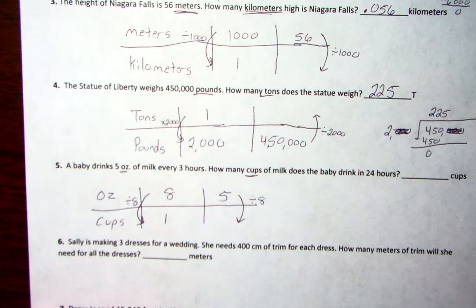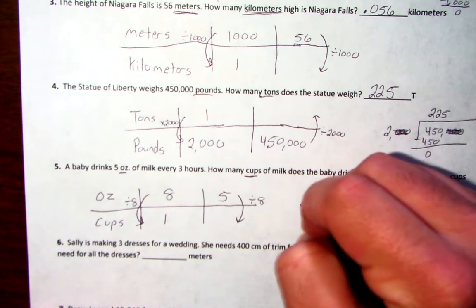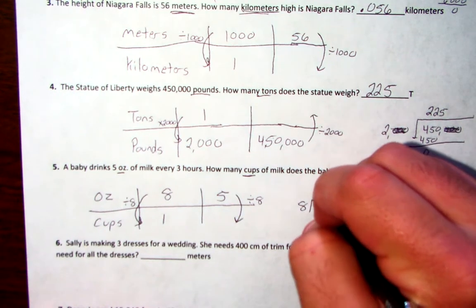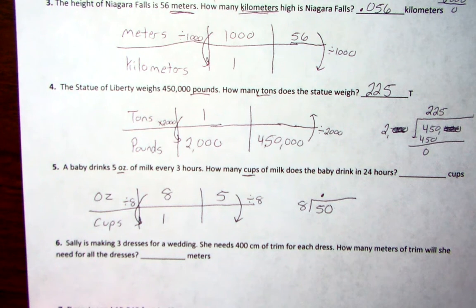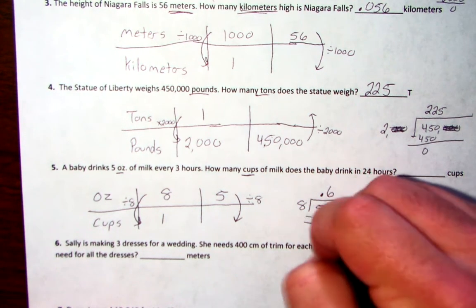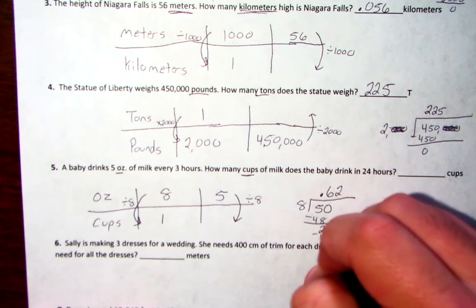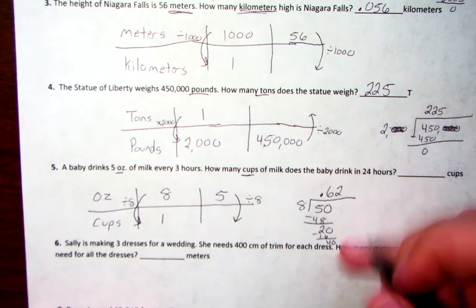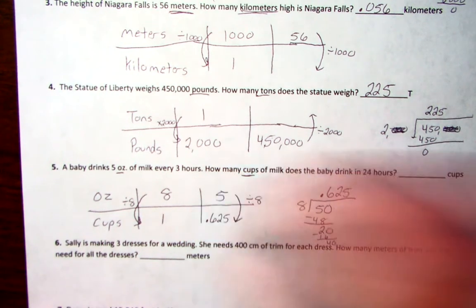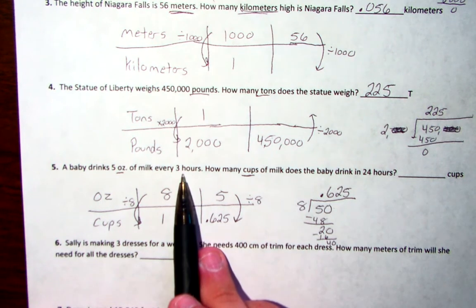Let's see if we can do this. Can 8 go into 5? No, it cannot. How many times can 8 go into 50? Goes in there 6 times. Can 8 go into 20? Yes, it can go in there 2 times. And how many times can 8 go into 40? Goes in there 5 times. So a baby can drink 0.625 cups of milk every 3 hours.